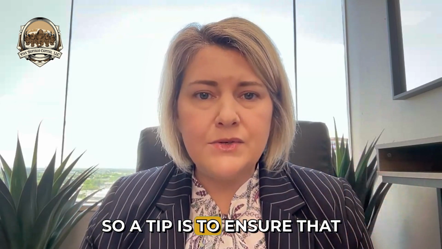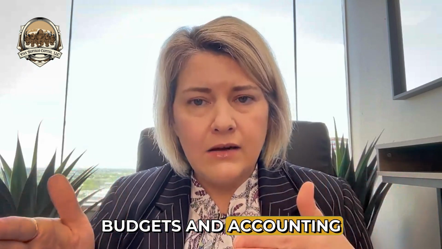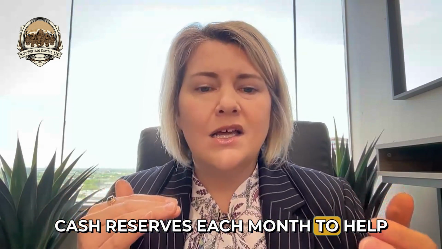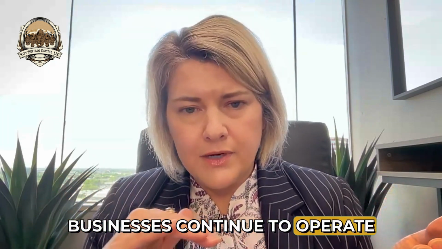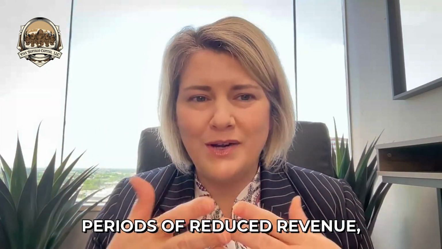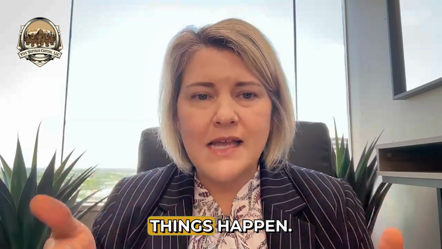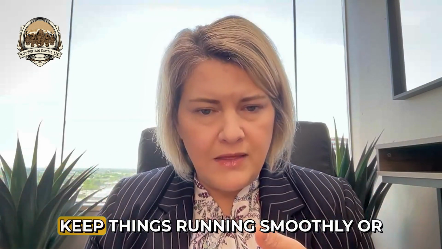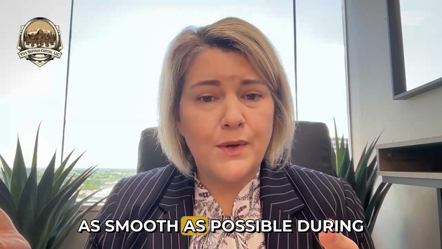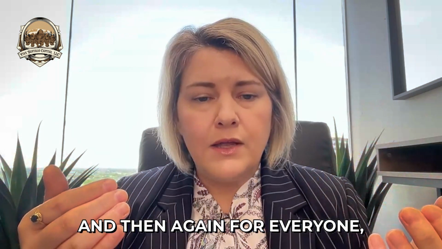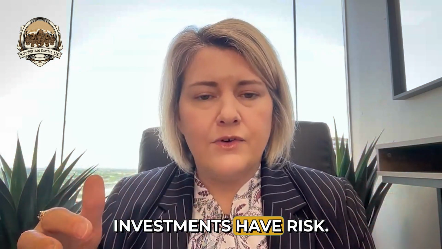So, a tip is to ensure that budgets and accounting procedures include setting aside cash reserves each month to help businesses continue to operate smoothly during those times of potential cash flow shortages or periods of reduced revenue. Things happen, and then cash flow reserves help to keep things running smoothly, or as smooth as possible, during these potential issues.